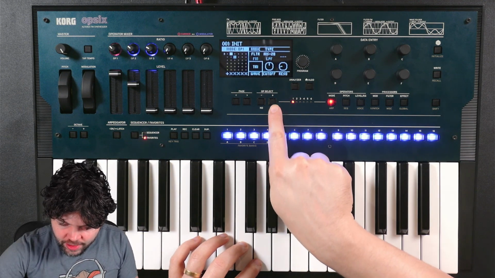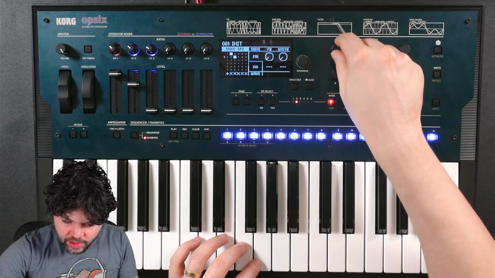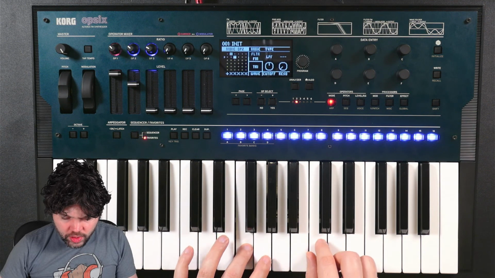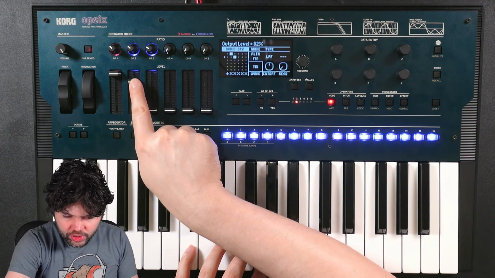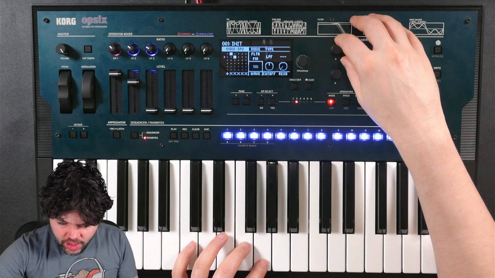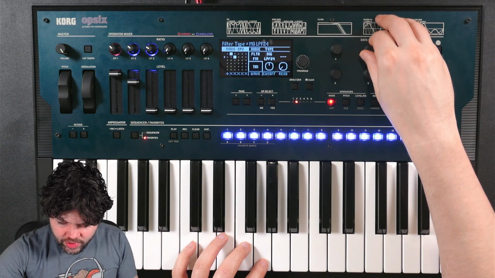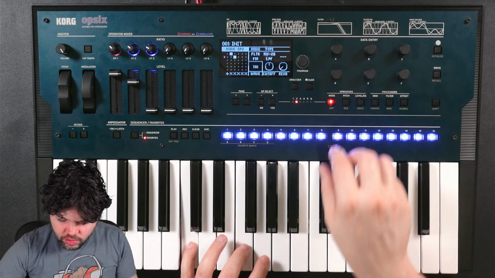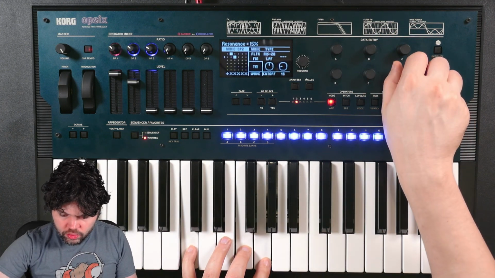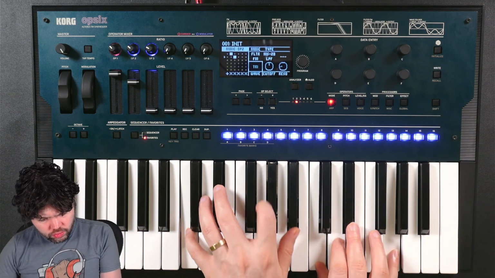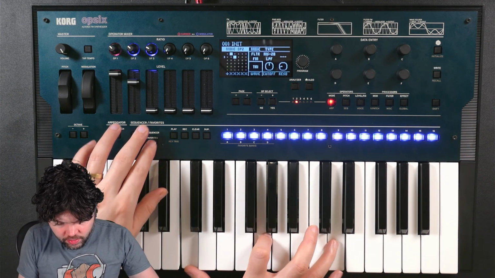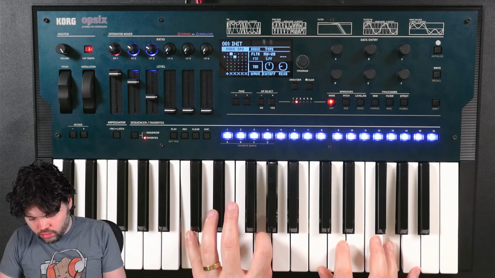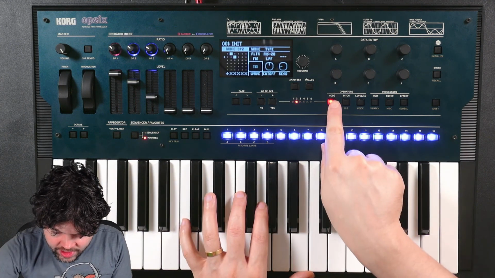Okay, and let's go now to the 2nd operator. Let's also put that into filter FM mode, and let's have that produce a triangle wave. And let's go for the same filter type. So okay, let's try and bring in the next one. Okay, so let's have a look at the mode of that.